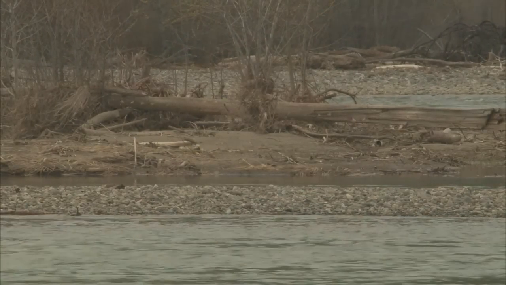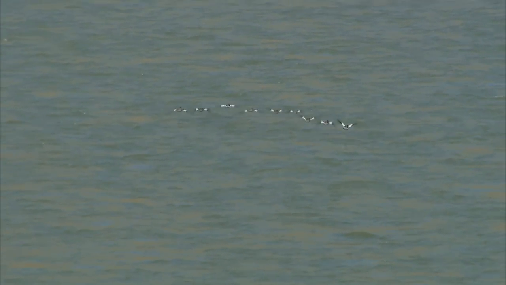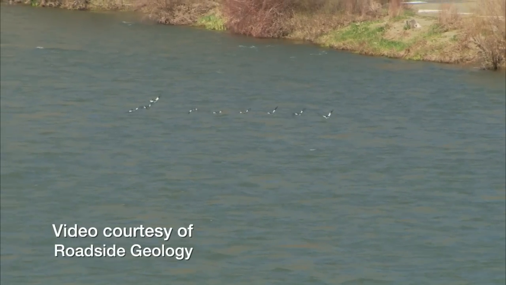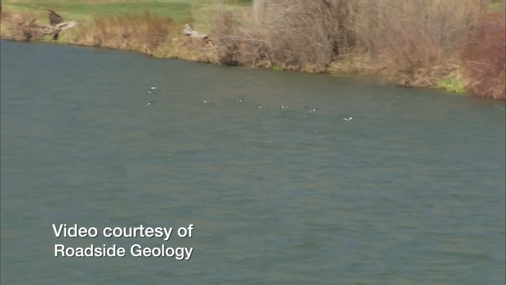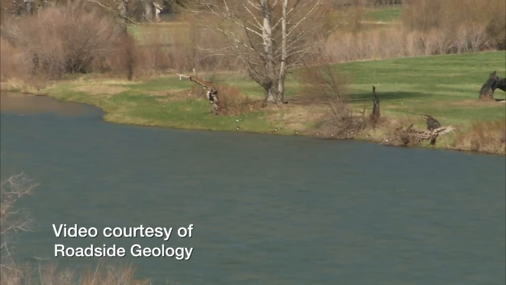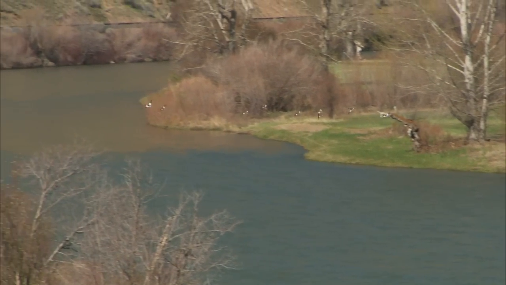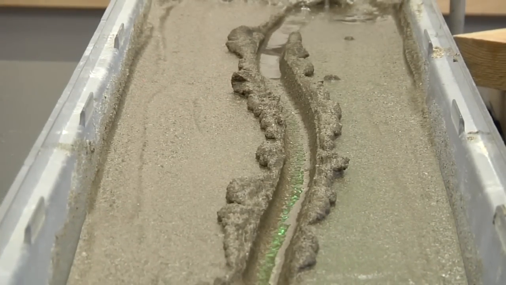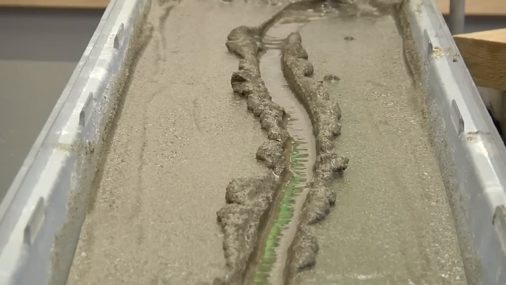If the terrain is flat, and if there is enough geologic time, the channel of a river system will naturally begin shifting laterally. Why is this? What causes the river to pick up and move next door? A quick trip to a research lab helps us answer that question.